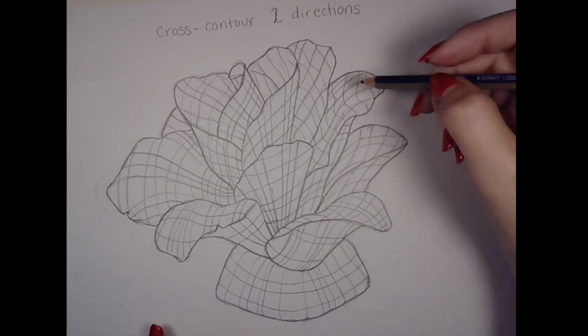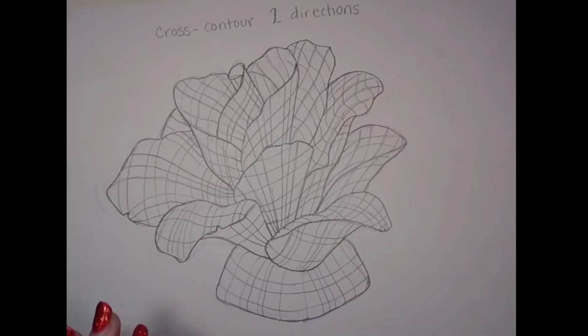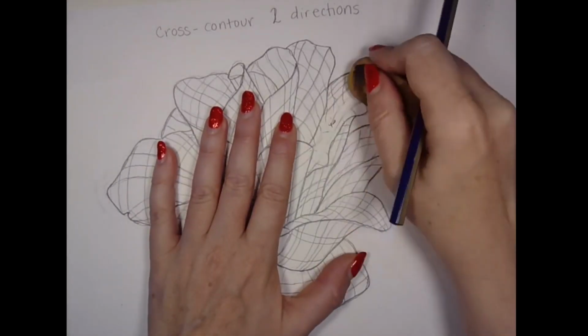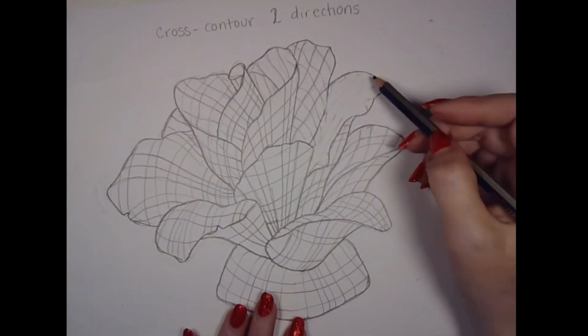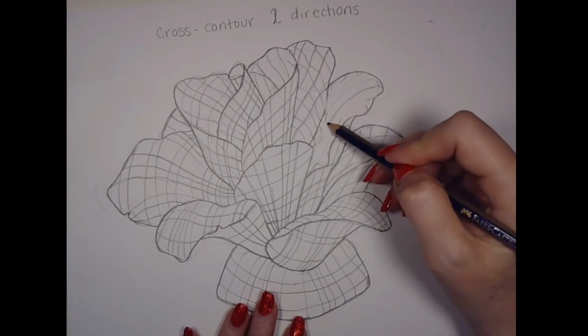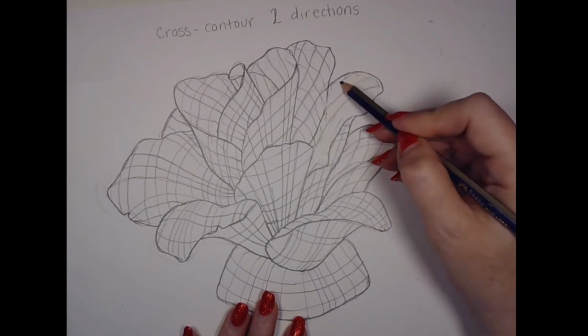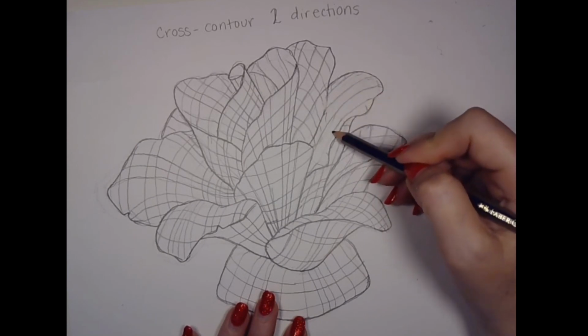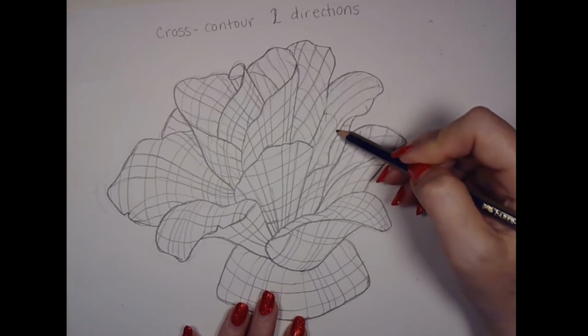If I went up here, yeah, I'm going to try this one again. I don't like the way that one came out. That doesn't really look correct at all. So I'm going to put these lines back in here, and then I'm going to make the curves going up.